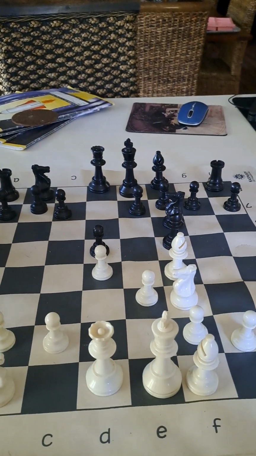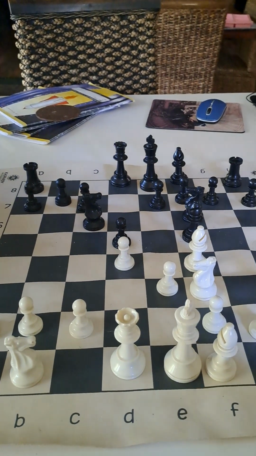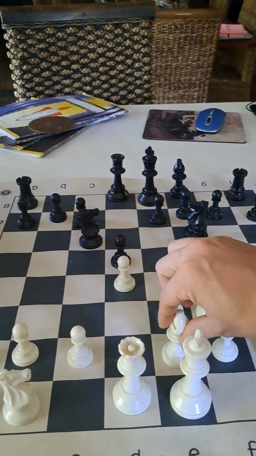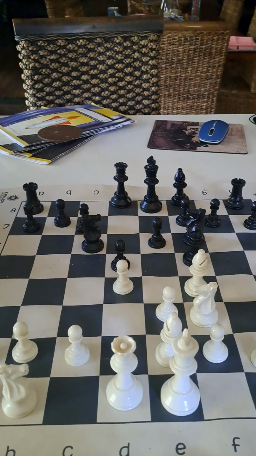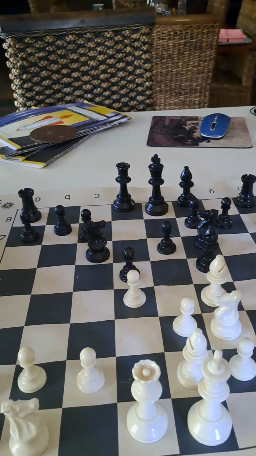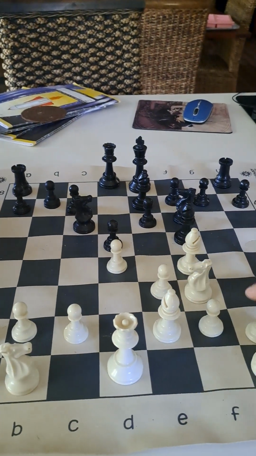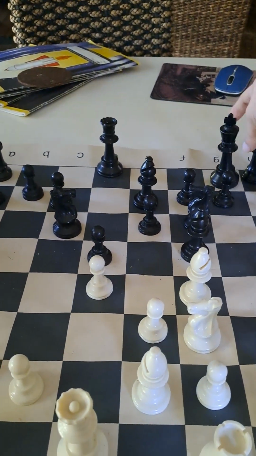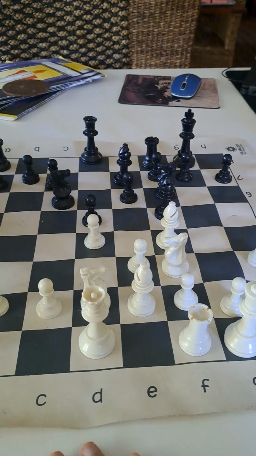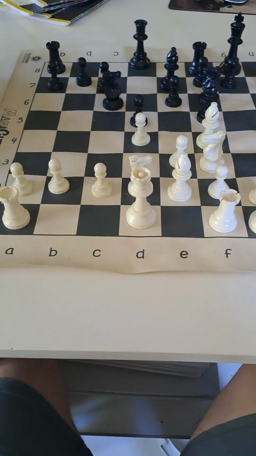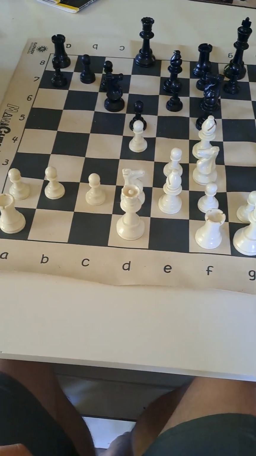e3, knight c6, bishop e2, e6, h3, bishop e7, castle, and then knight bd2. Now, there are many different ways of playing it. Many people have different opinions. If you can see, that's the board.